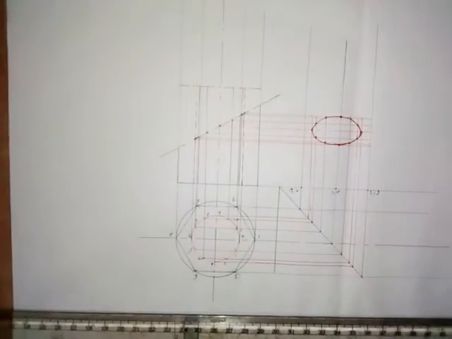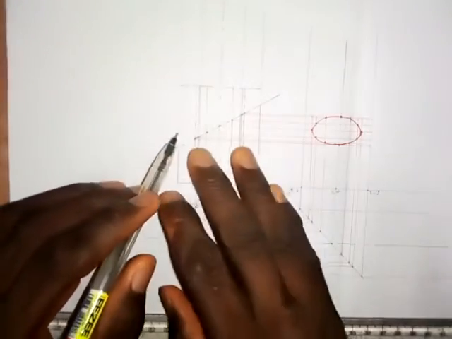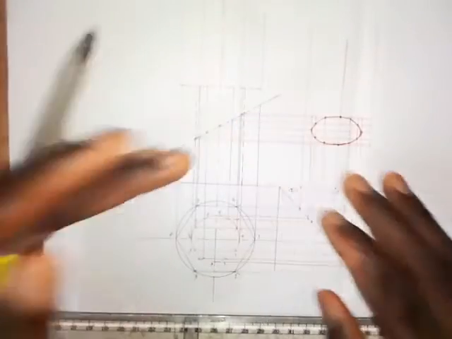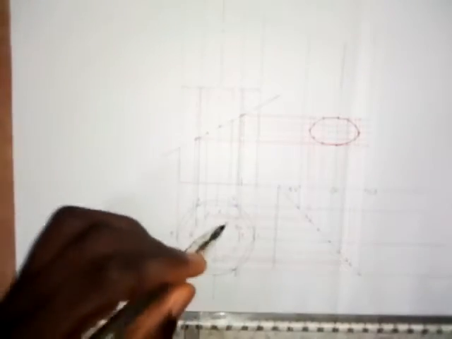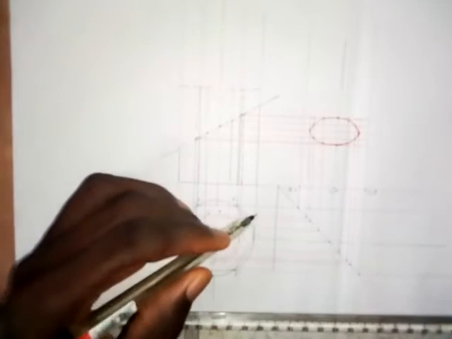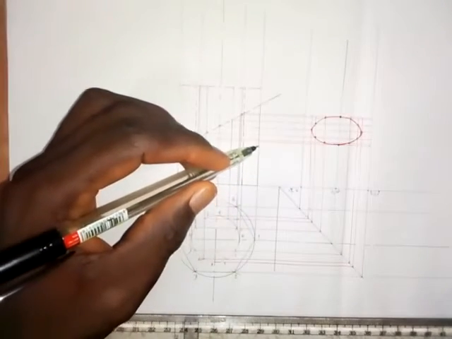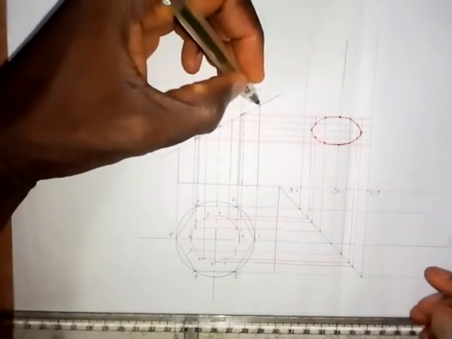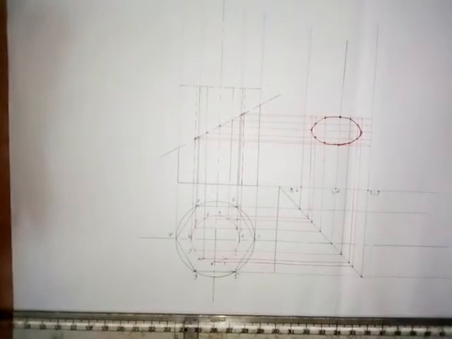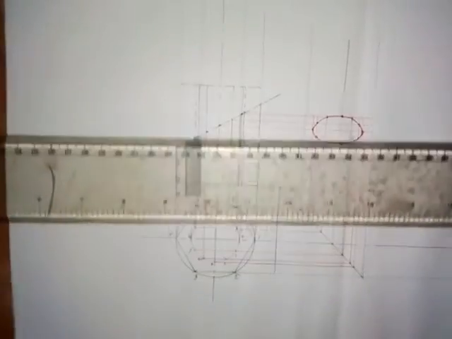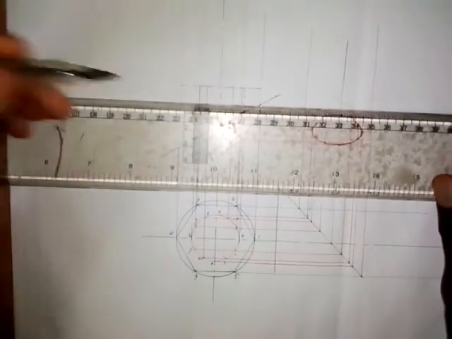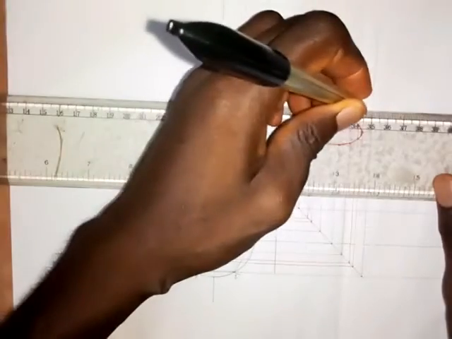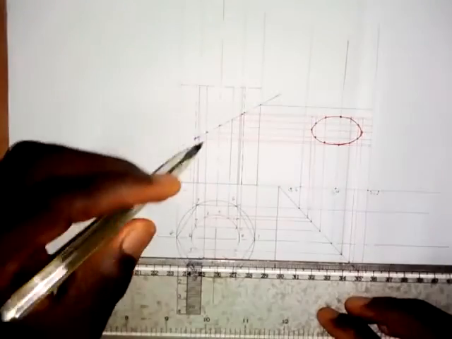All right, so now the next thing I'm going to do is move up here and look for point 1. If I go up like this, this is point 1 here, where the cutting plane meets this point. So I need to draw a line from here. I'm going to use my black pen now. So draw a line from here. That is point 1.